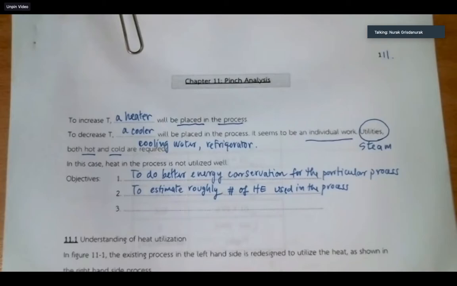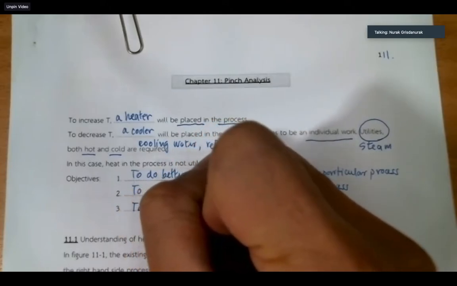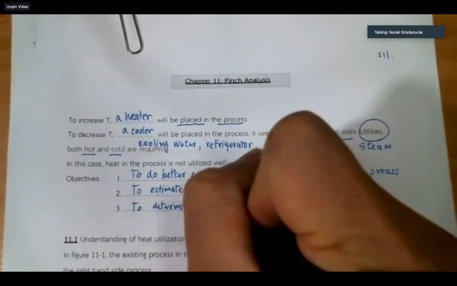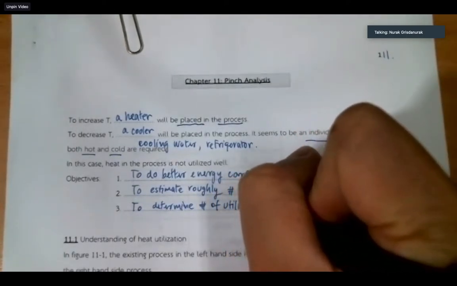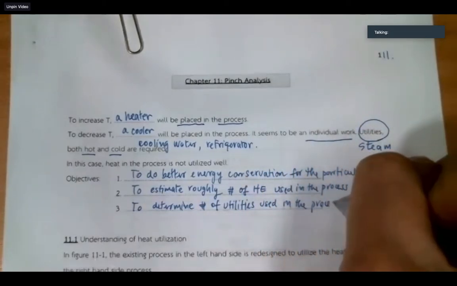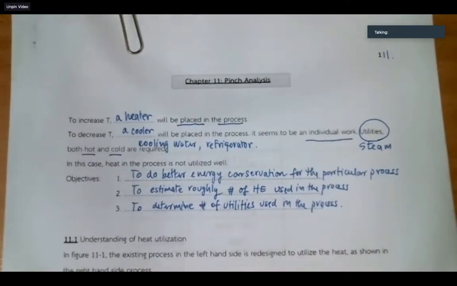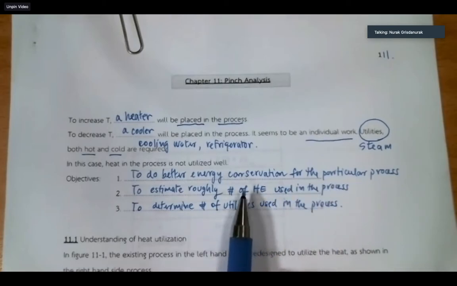You can also determine the amount of utility used in the process. So what I mean is you have to utilize the heat inside, and in one process you can tell me exactly how many heat exchangers are required in the process.